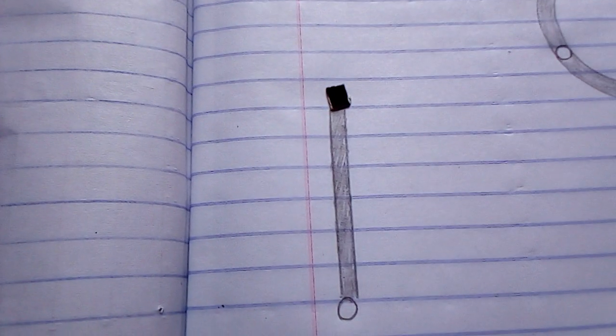So if we can get the meaning of distance and displacement, then we can tell in which case they are the same and in which case they are different. So that's just the explanation on distance and displacement.